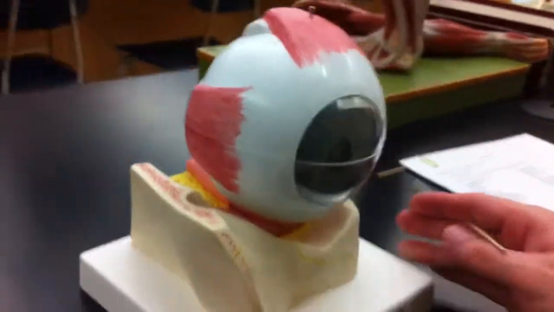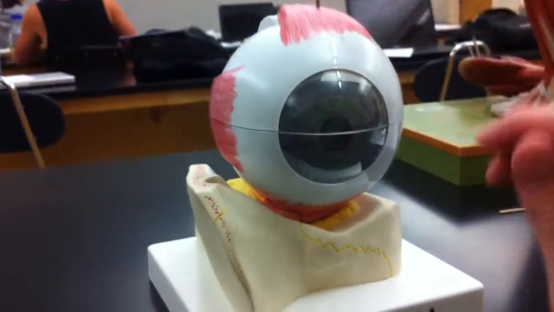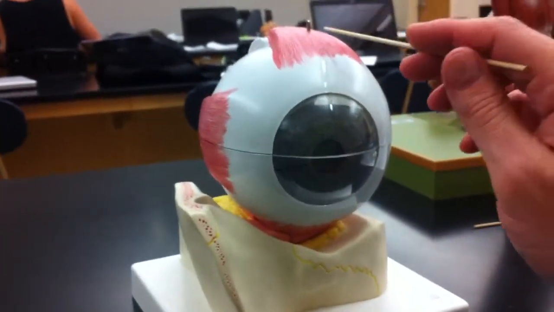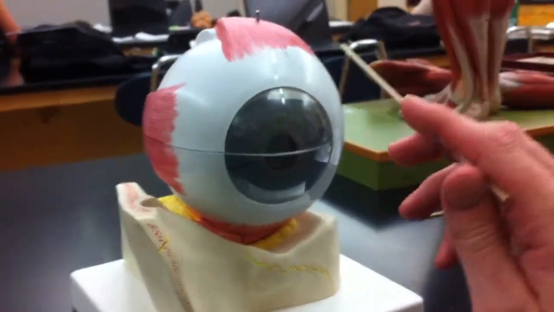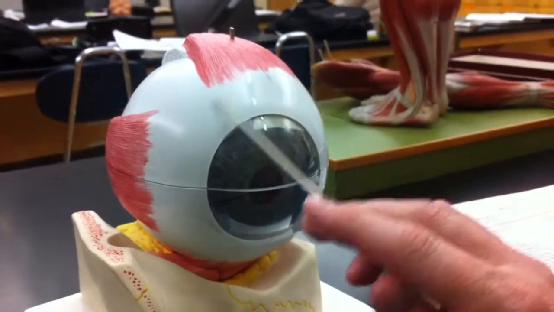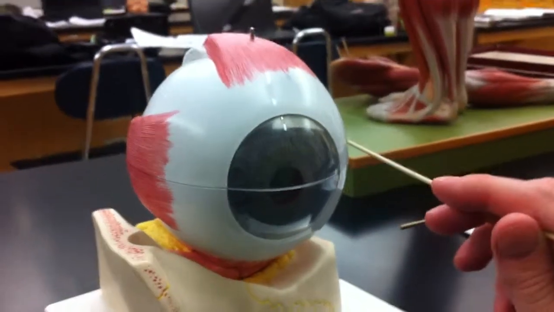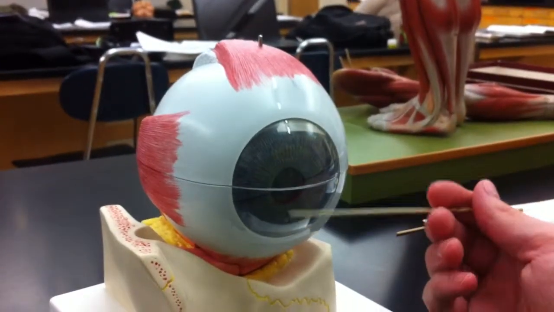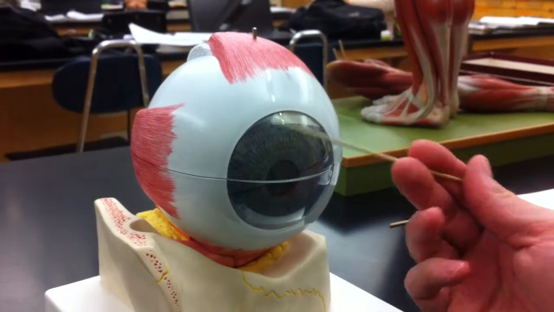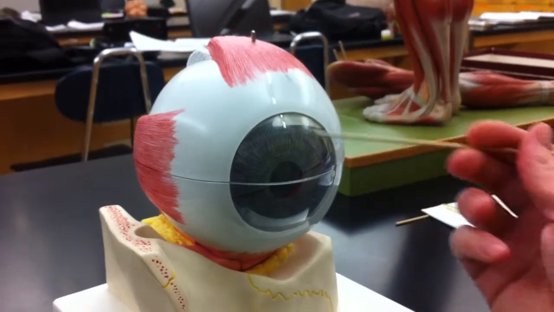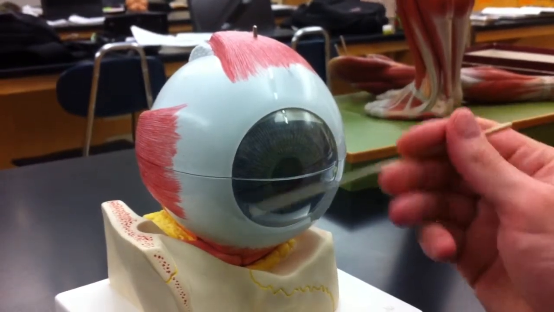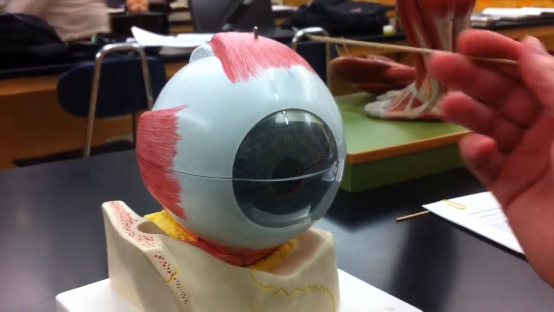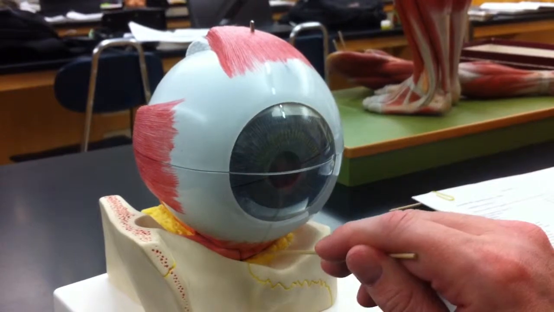And so now what we're looking at here is the actual eyeball itself. What you'll notice is that the eyeball has this outer tunic layer called the fibrous tunic. And the fibrous tunic has a white portion called the sclera. And then it also has this transparent portion called the cornea of the eye. No blood vessels so that light can pass through it. So sclera and cornea.